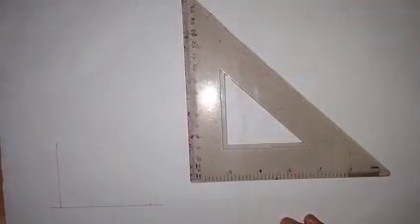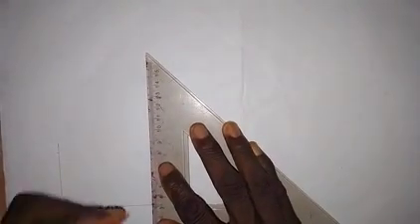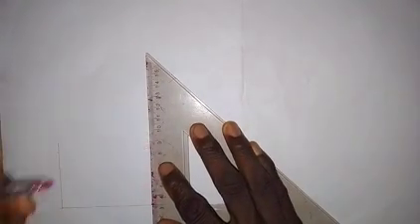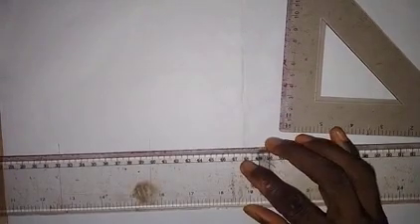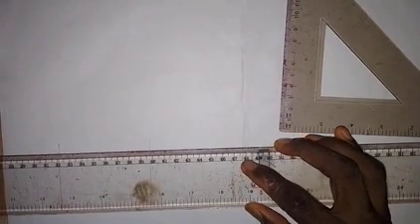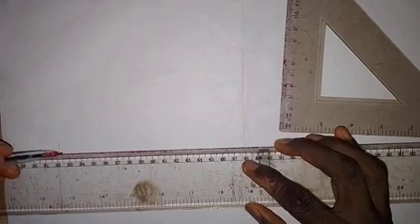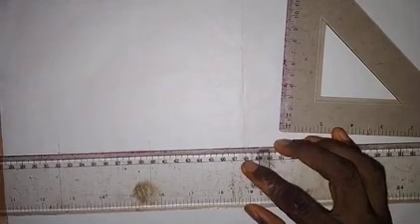Then here we draw a vertical line like this, and then a horizontal line to complete the rectangle. The next thing that we are going to do is divide 76 into 2 equal parts.